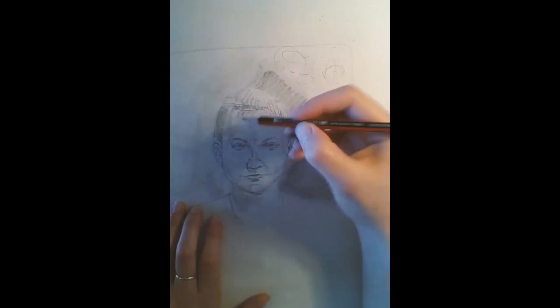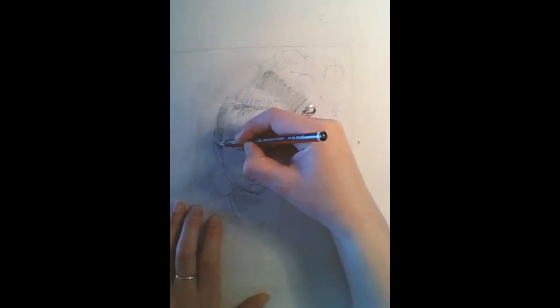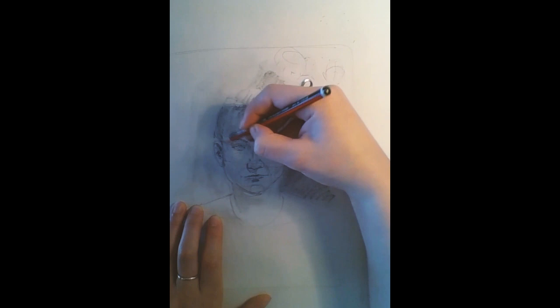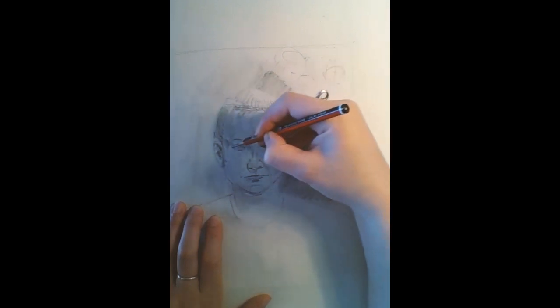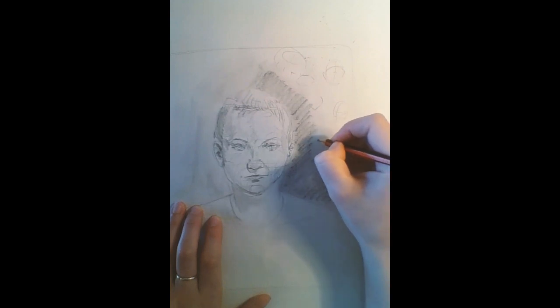And we're also going to start putting in a few more details, getting a bit more considered with our shadows now, a bit darker, and also just the eyelid.